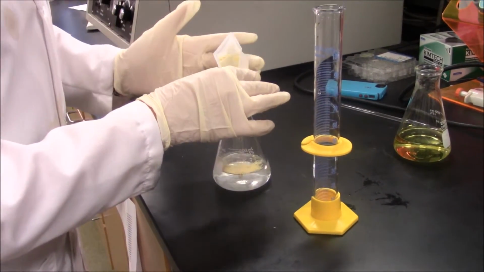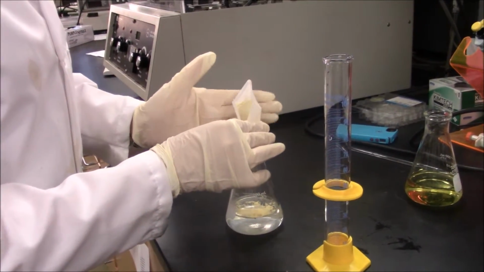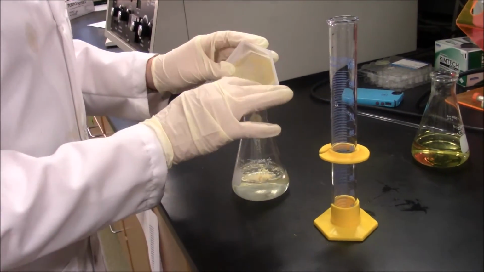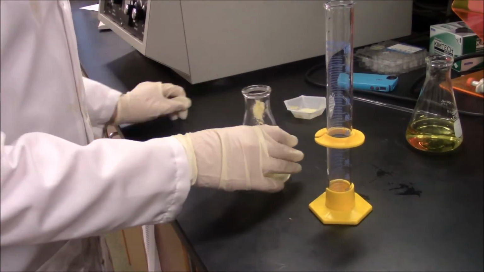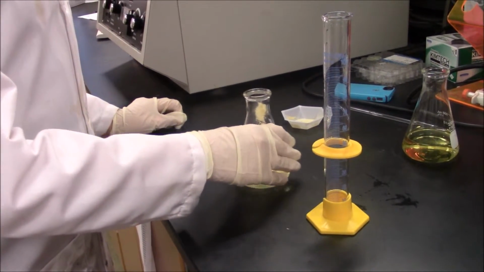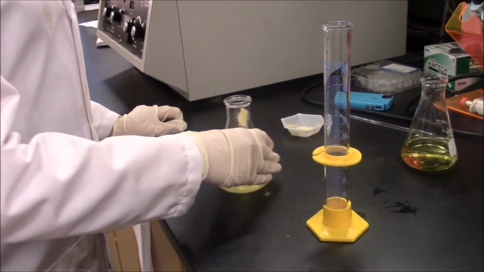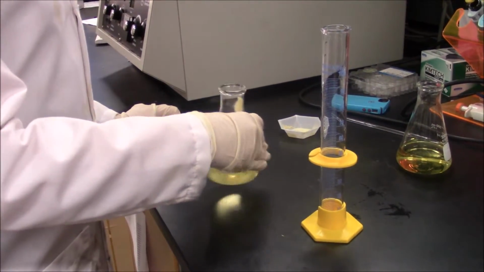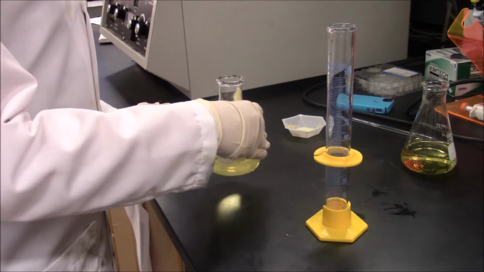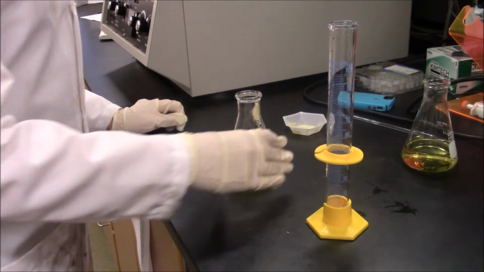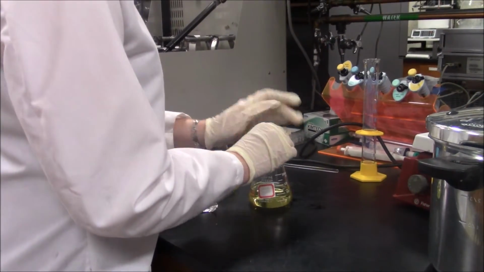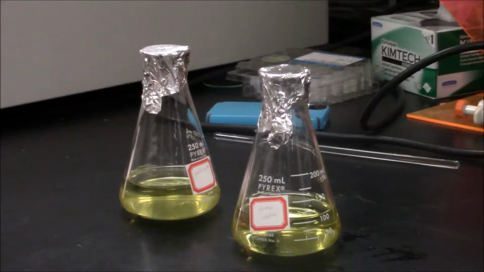To begin making the buffer solution, first use the scale to measure out 1 gram of yeast extract and add it to a 250 milliliter Erlenmeyer flask. Then measure out 100 milliliters of distilled water and pour it into the 250 milliliter Erlenmeyer flask. Then use the scale to measure out 1 gram of yeast extract and add this to the flask. Cover the tops of both flasks with tinfoil in preparation for the next step.